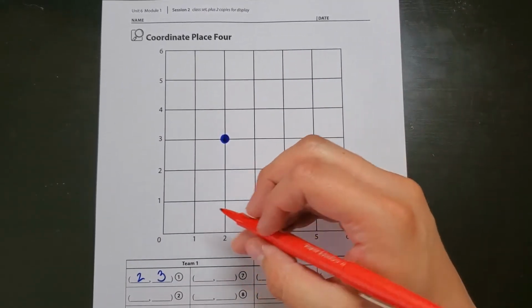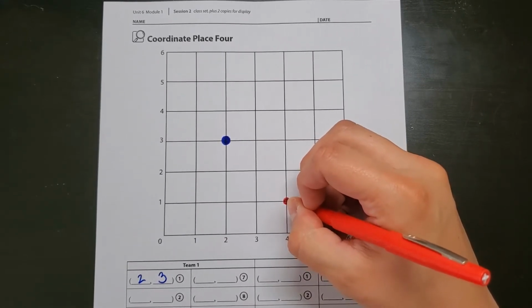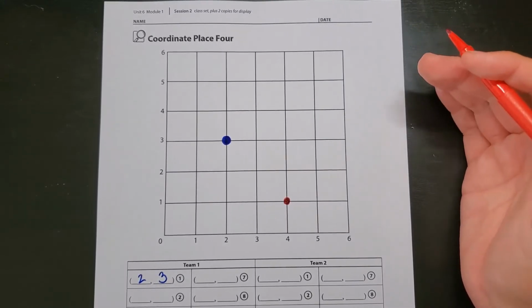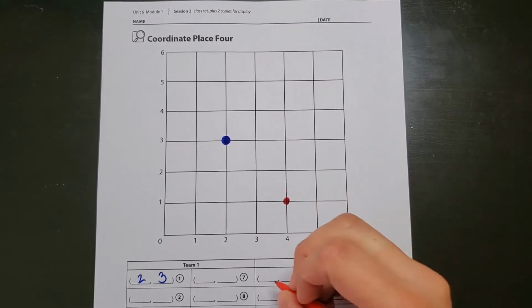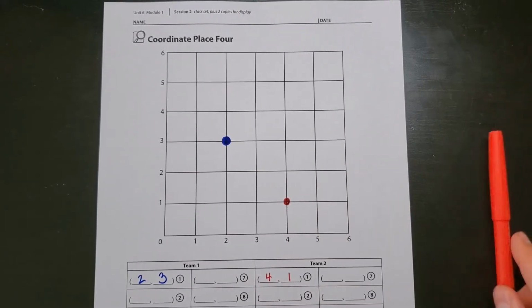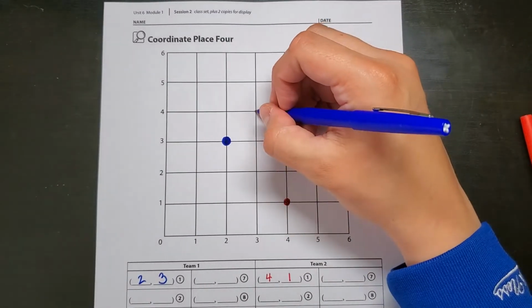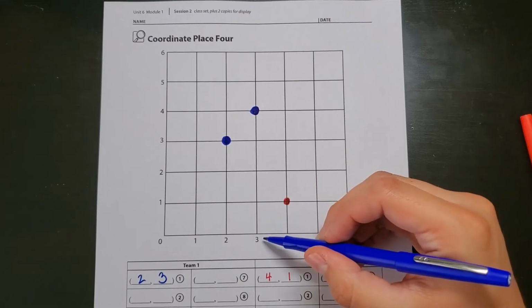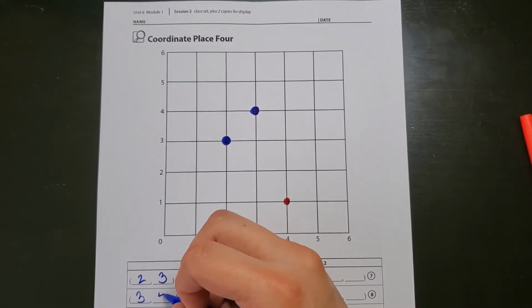So let's say I go here. Think about what ordered pair that would be. Remember, columns first, and then rows. This is column 4, row 1. So this would be 4, 1. So now it's blue's turn. I'm going to go here. And again, this would be column 3, row 4. So this is 3, 4.